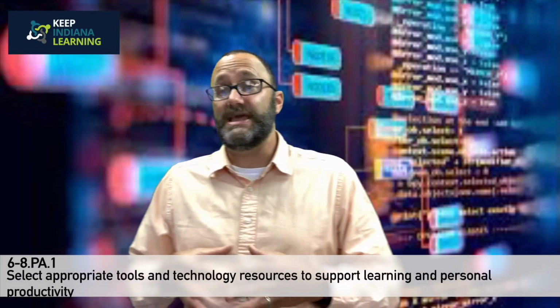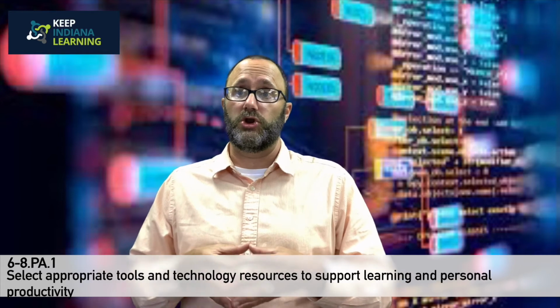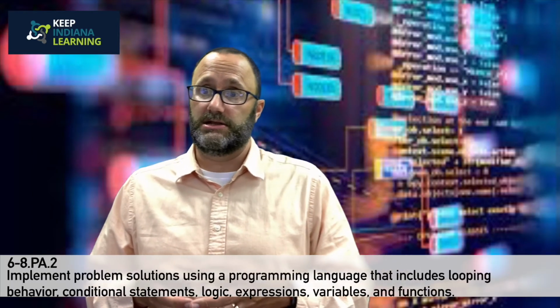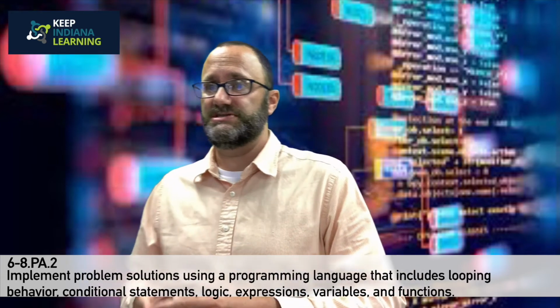Now we're going to jump to the 6 to 8, okay? So for our middle school students, PA1, select appropriate tools and technology resources to support learning and personal productivity. Publish individual products and design, develop, and publish data. Accomplish a variety of tasks and solve problems. PA2, implement problem solutions using a programming language that includes looping behavior, conditional statements, logic, expressions, variables, and functions.